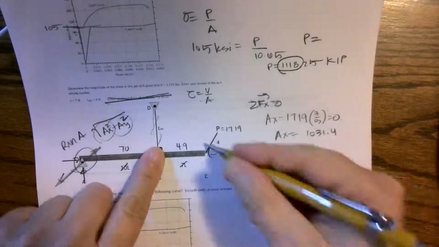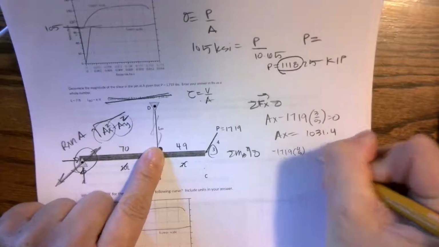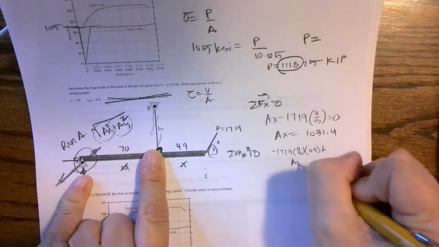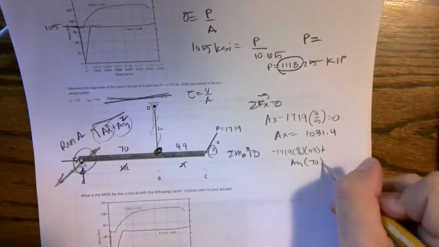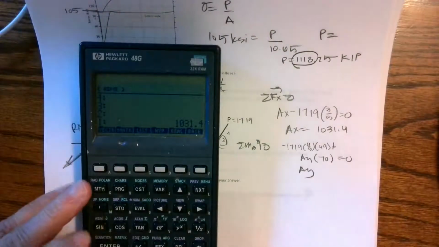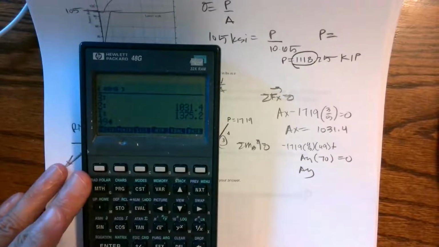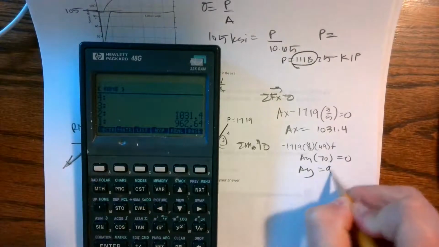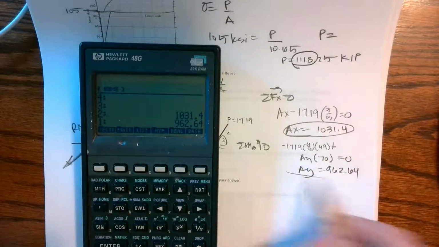And I'm going to have negative 1719 times 4/5 times 49 plus Ay times 70. All of that equals 0. So I can find that Ay equals 1719.8 times 49 divided by 70, and I get 962.64. So now I need to square the Ax, square the Ay.